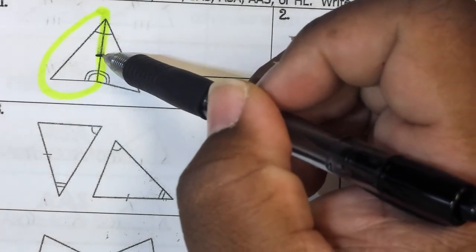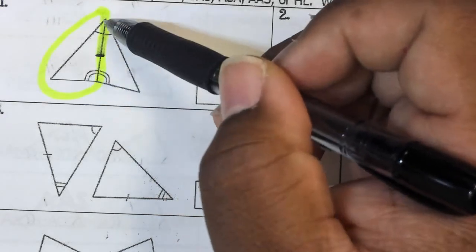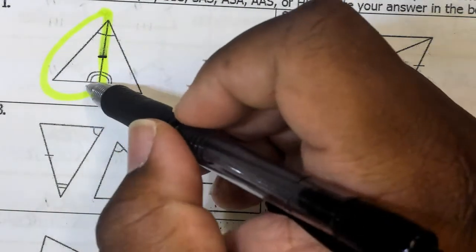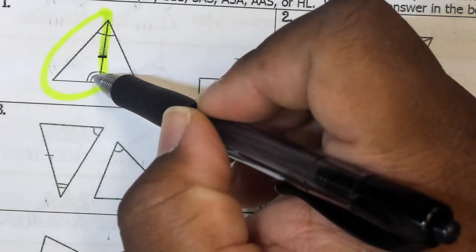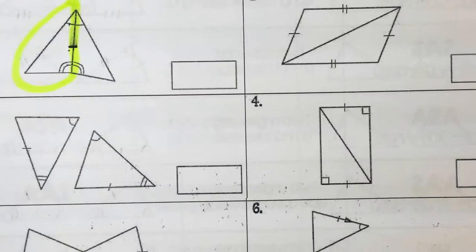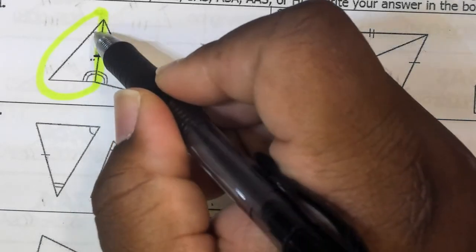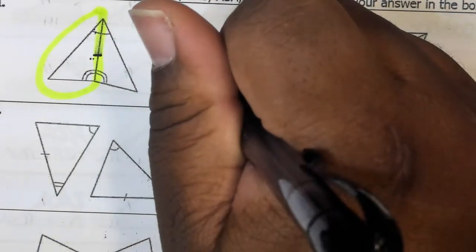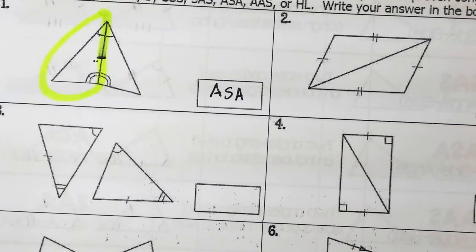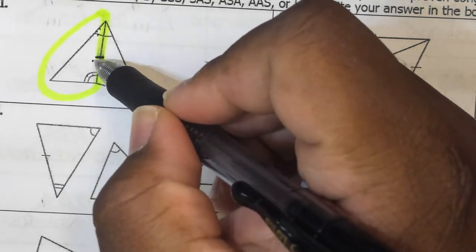And I'm not going to start in the middle with this side. I'm going to read my information top to bottom, or bottom to top, or left to right if our triangles are that way. So in this one, I would read this as angle, side, angle congruency. Because they got angle marked here, side, then angle here. This will be ASA congruency to me. Or if you're going to read it top to bottom, angle, side, angle.